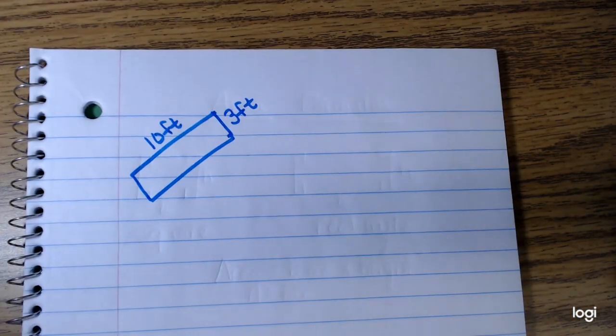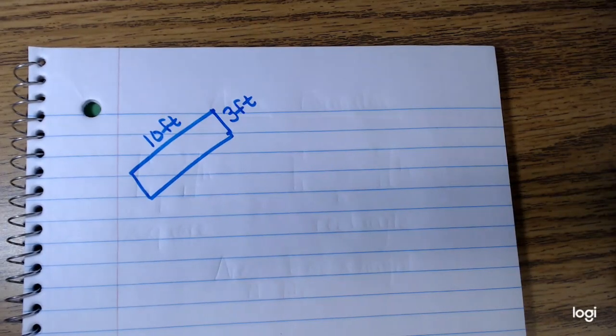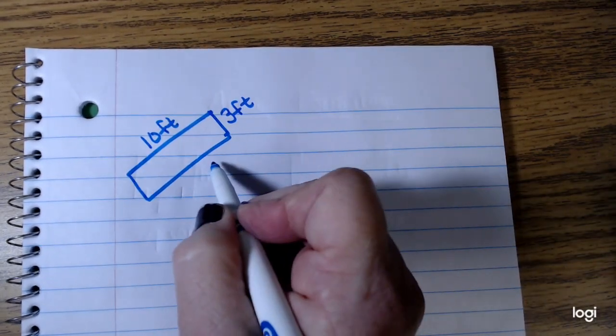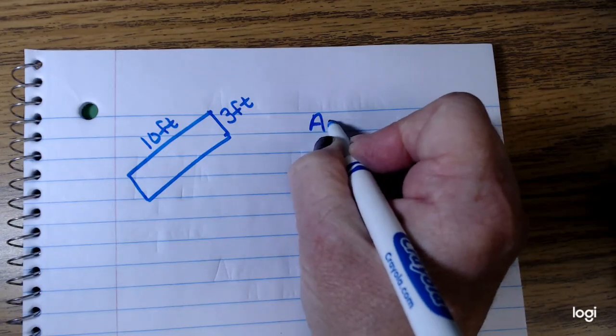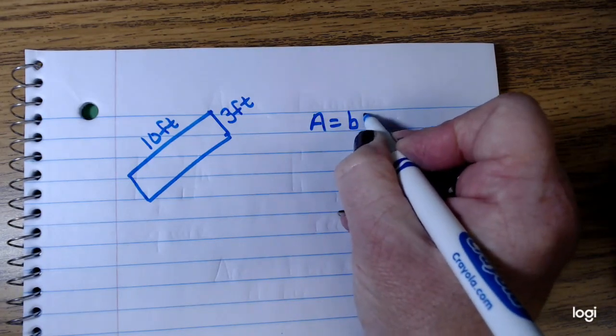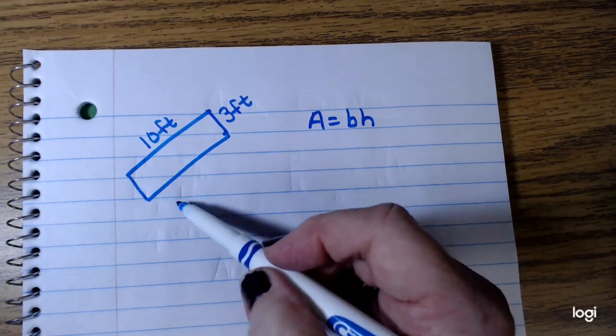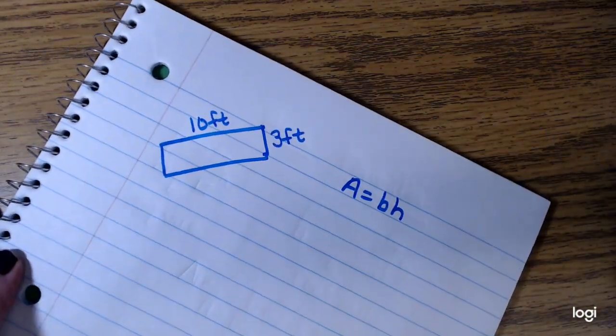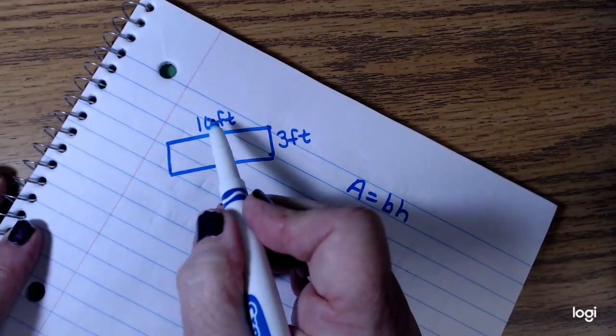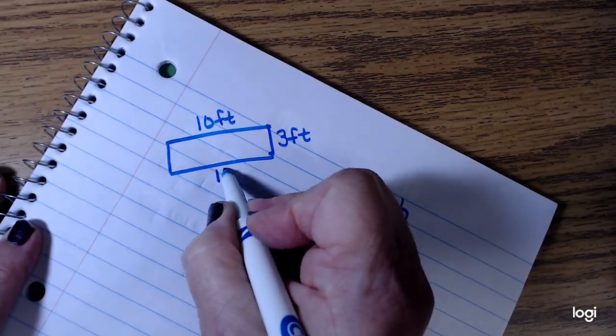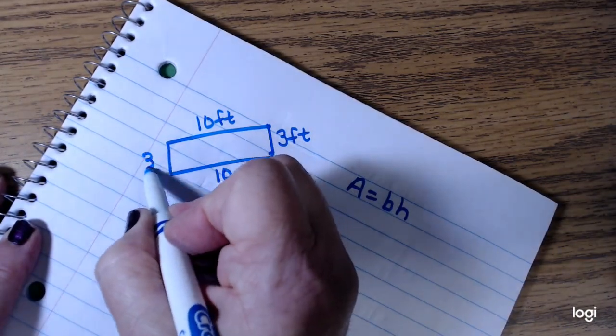All right, well, as you can see, I made a rectangle and I went ahead and made it sideways. How do I find the area? Well, area of a rectangle and a square is base times height. I'm going to substitute in for the base. Usually if I would turn my paper, we'd think of the base as the bottom, but I know on a rectangle, opposite sides are the same length, so this is going to be 10, and this is going to be 3.